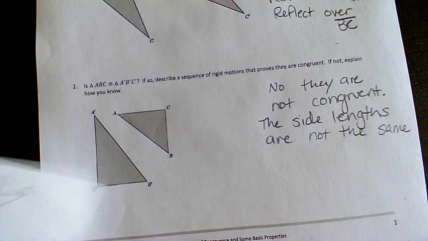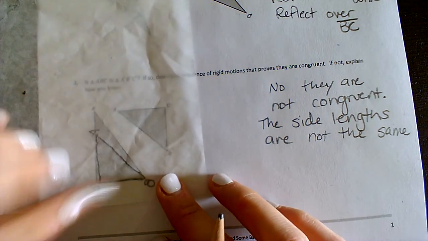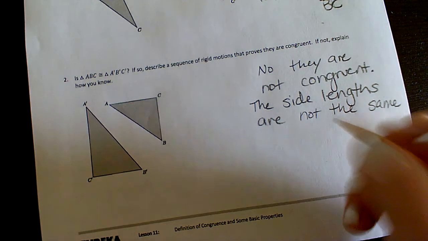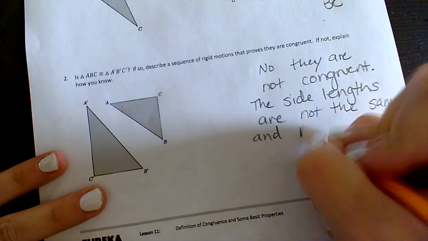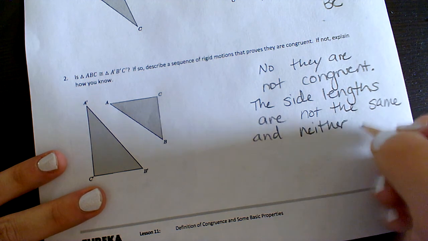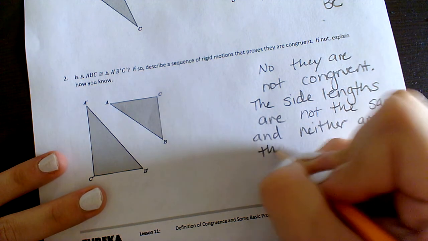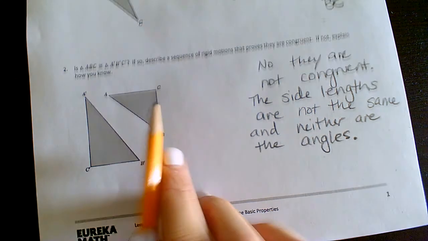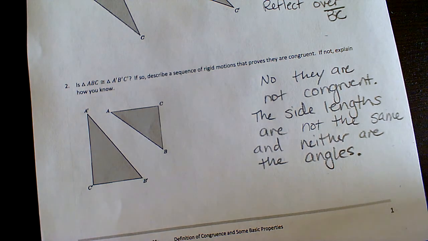Also, if we take B and match it up with B, we can see the angle at B is not the same. It's smaller. Angle C and C prime both appear to be right angles, but the other two are not the same as each other.